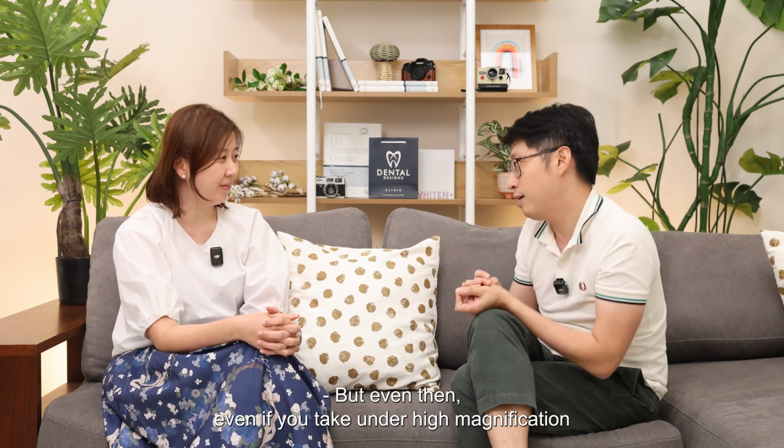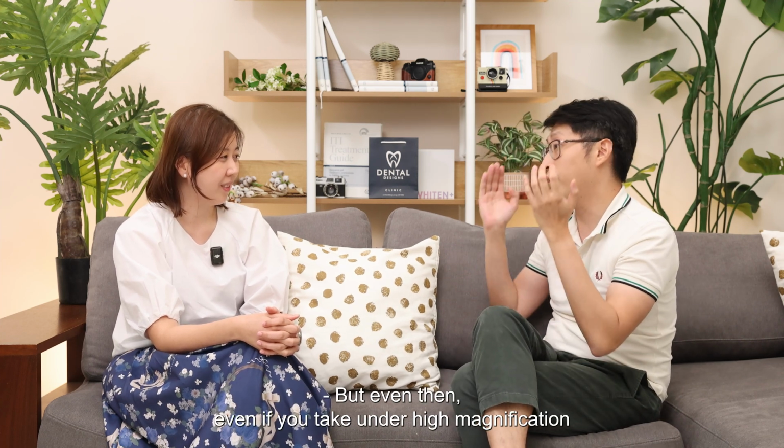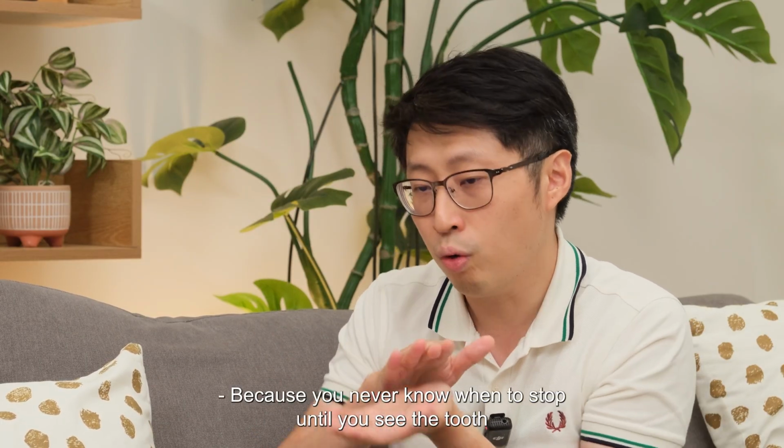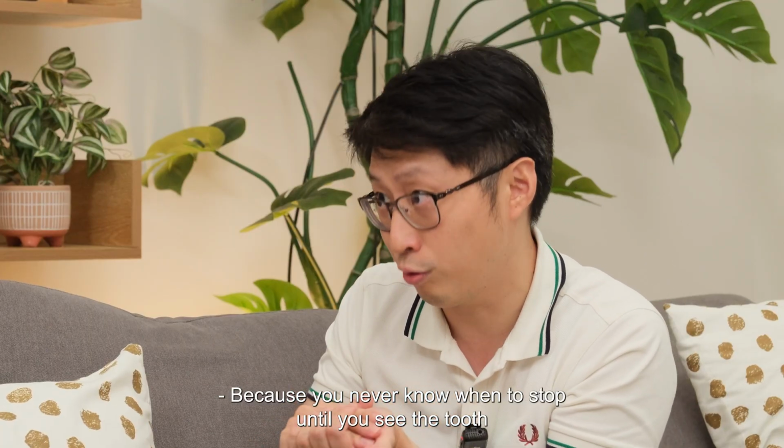But even under high magnification of like 10 times, I'm still going to damage the tooth a bit, because you never know when to stop until you see the tooth.